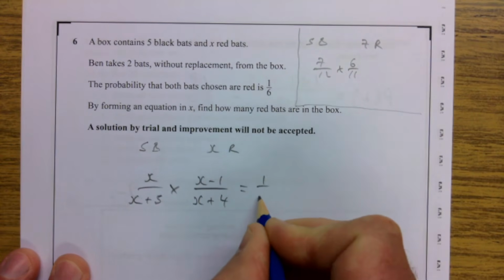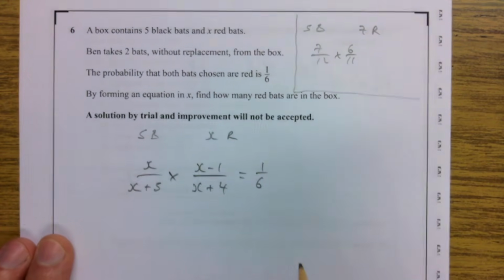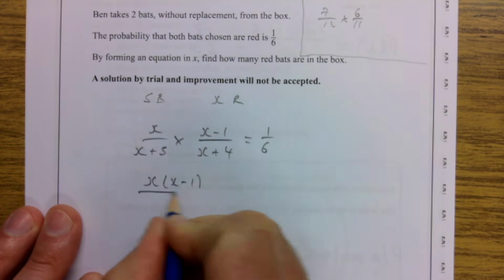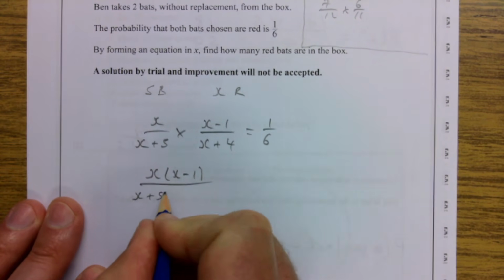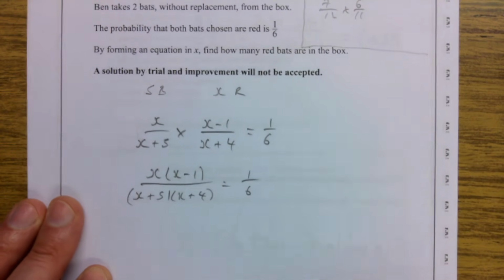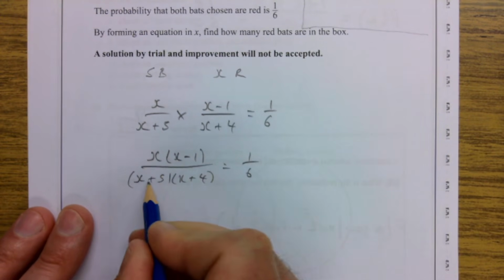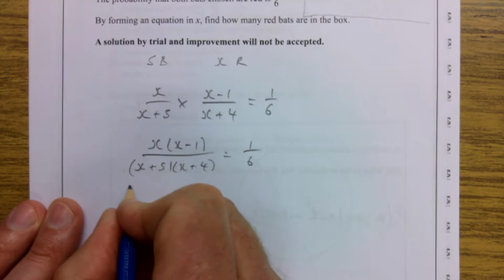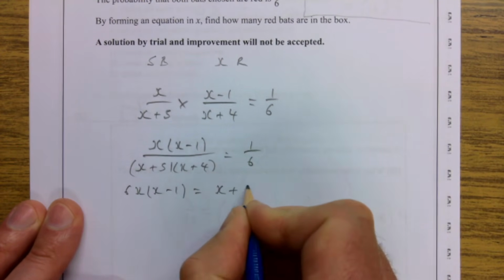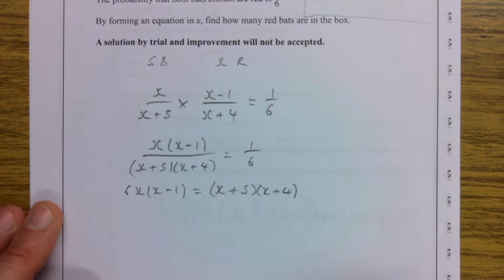And we're told the answer to that is a sixth. So I'm going to do top times top, bottom times bottom. So it's going to be x minus 1 all over x plus 5, x plus 4. And tread carefully here, but I'm going to cross multiply. I'm going to times the 6 here by this, so it's 6x upon this, and then this will go up here. So it's 6x upon x minus 1 equals x plus 5 upon x plus 4. And of course we're timesing that by 1, so I don't need to write that.